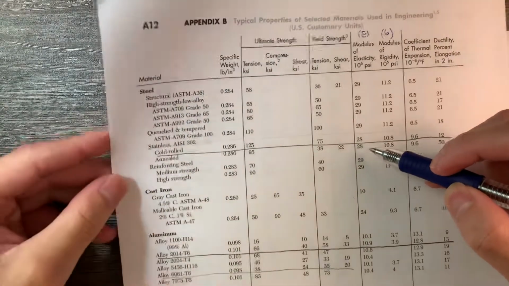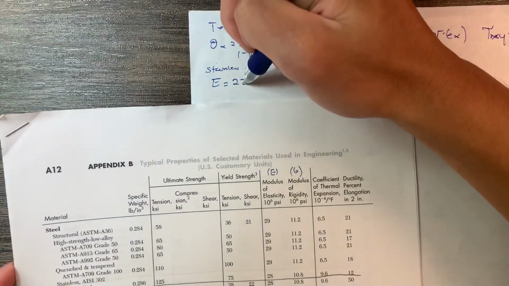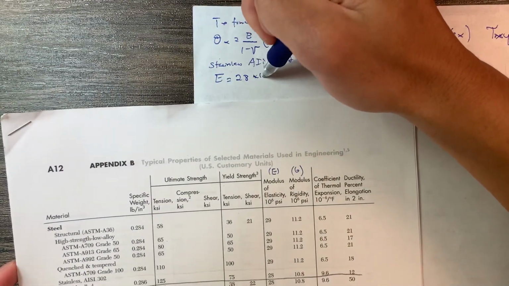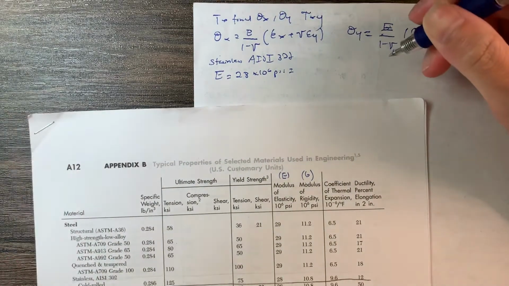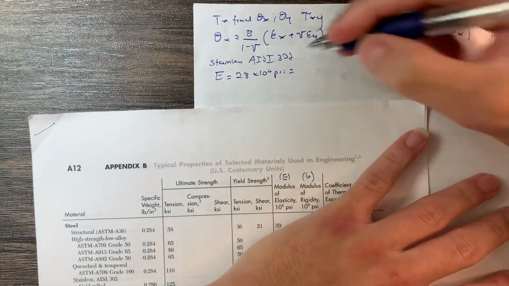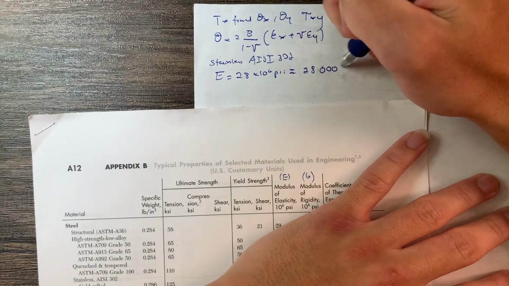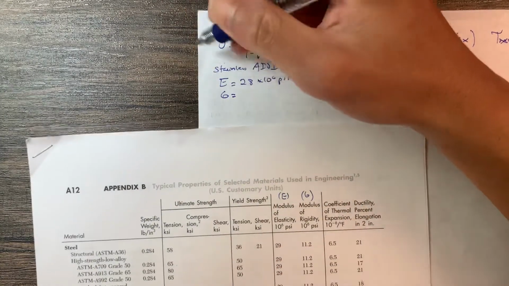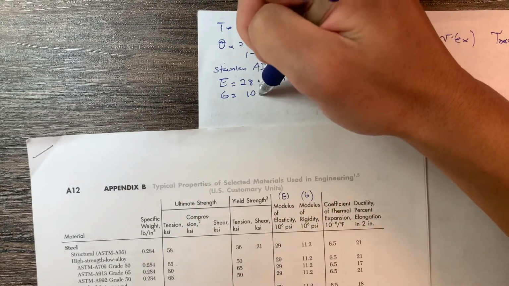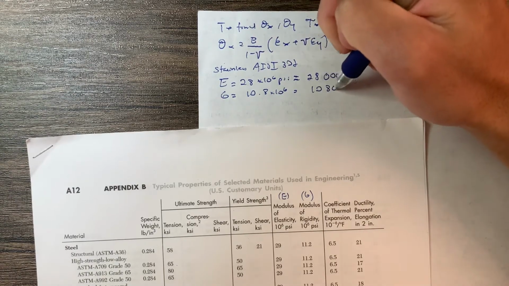So E is equal to 28 times 10 to the 6 psi, and since the problem asks for ksi, we just convert it right now, so E is 28,000 ksi, and G is equal to 10.8 times 10 to the 6 psi, which is 10,800 ksi.